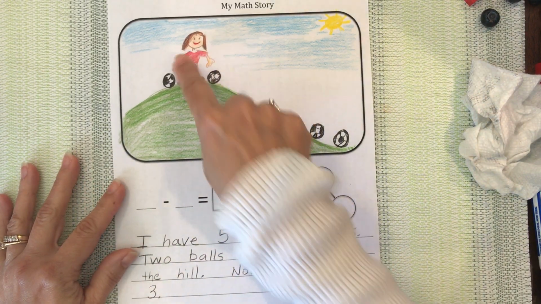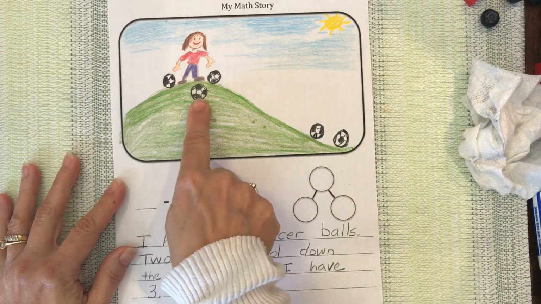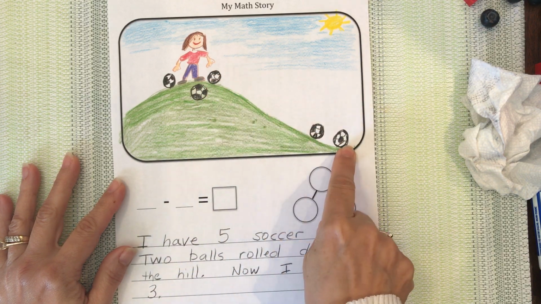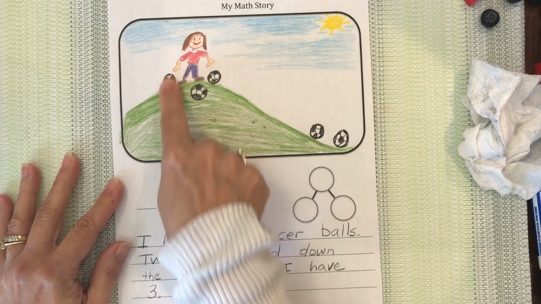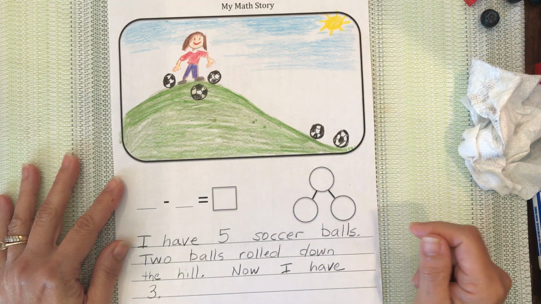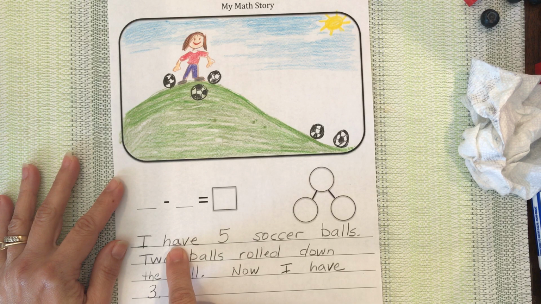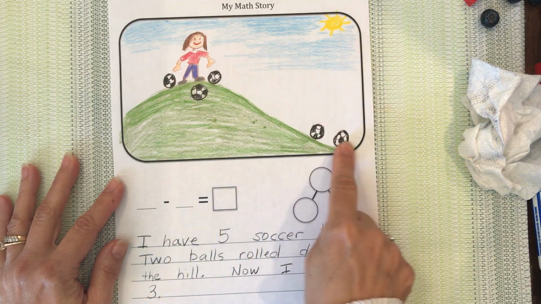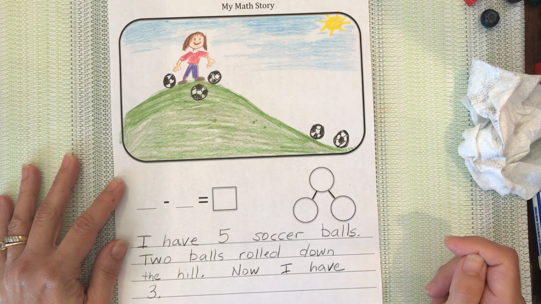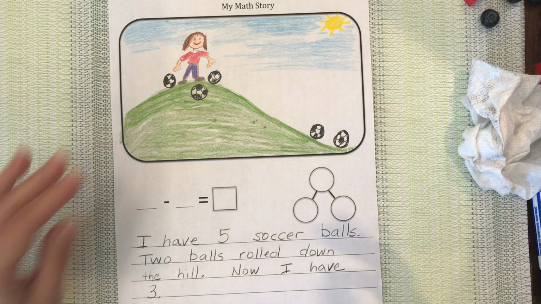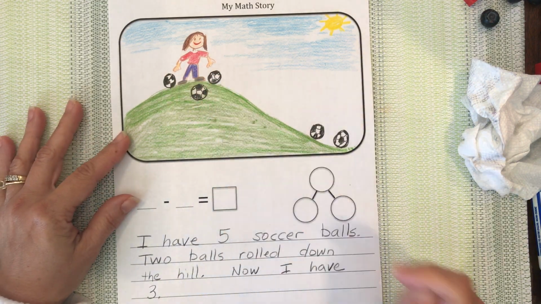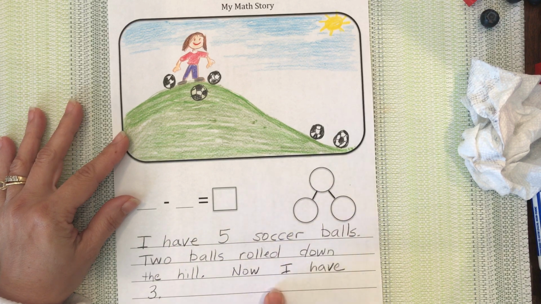So there's me, and I have 1, 2, 3, 4, 5 soccer balls. I have 3 up here, 2 down below. And it says, I have 5 soccer balls. 2 roll down the hill. These 2 roll down the hill. So how many do I have left? I have 1, 2, 3 left. Now I have 3. So here's my story that I wrote.